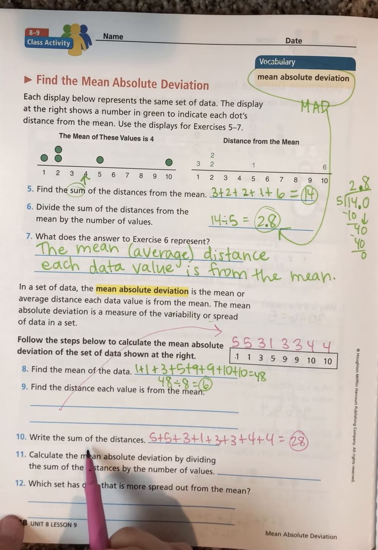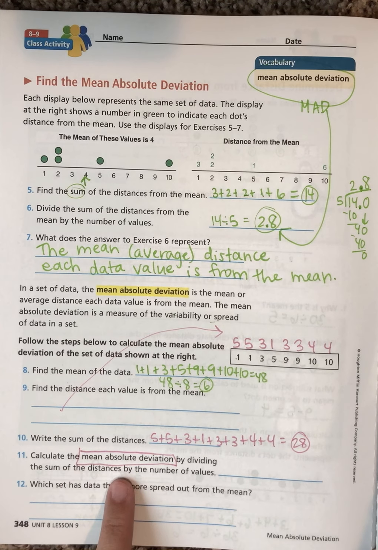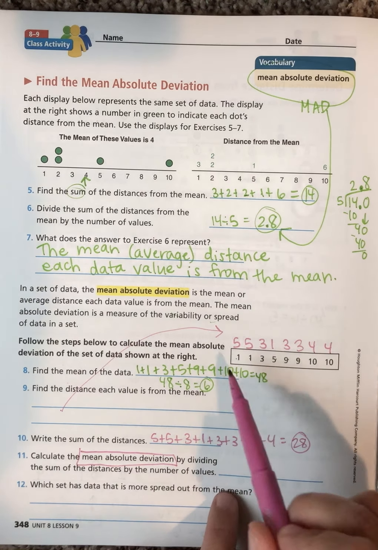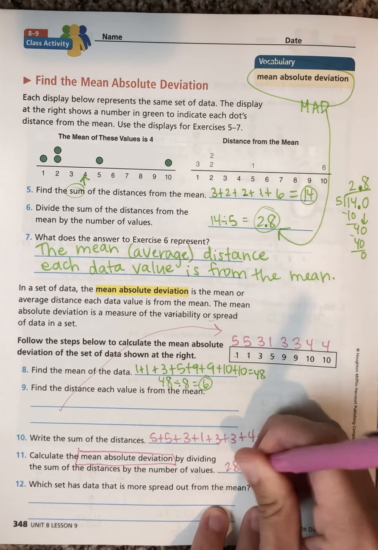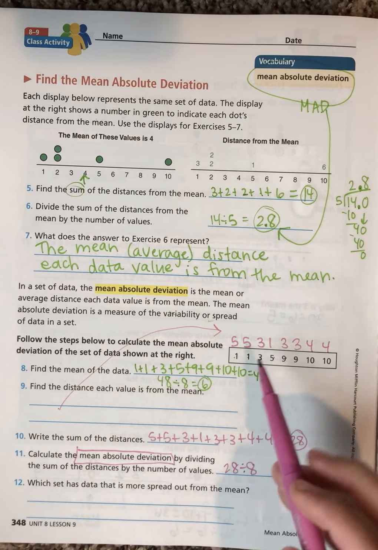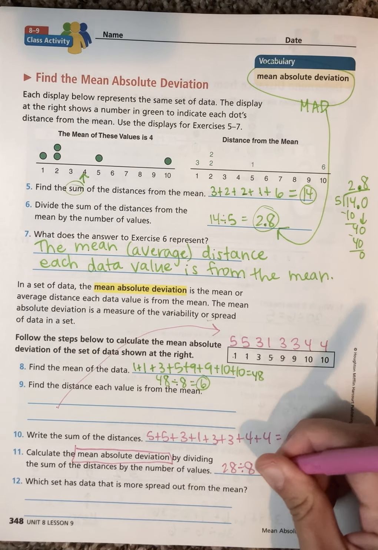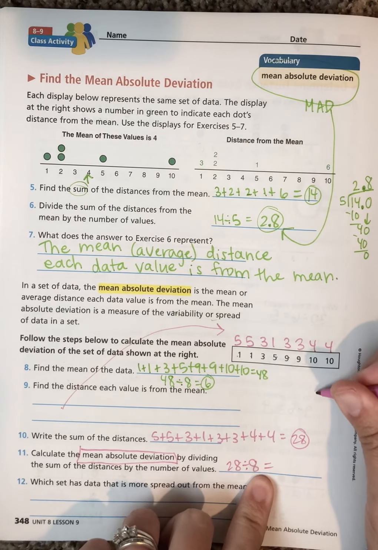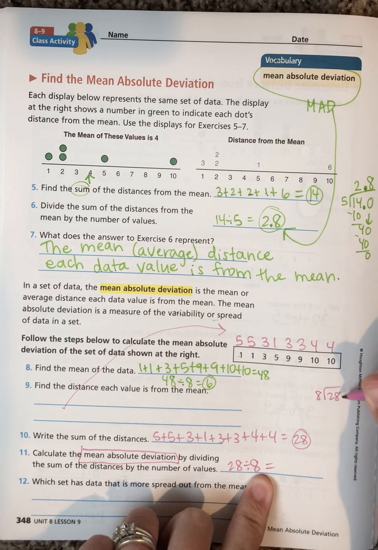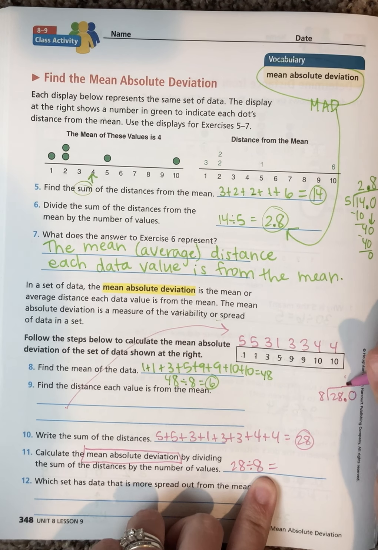And now we can find the mean absolute deviation by dividing the sum of the distances by the number of values. So how many of these were there? Well, we already figured out up here there were 8. So now we're going to take 28 divided by 8, since we're sharing 28 equally with all of those distances away from the mean. And 28 divided by 8 equals, I don't know, I don't have that one memorized, so I better calculate it right now. And I'm going to throw a decimal in there because I know that's not divisible by 8. If there's a decimal in the house, we raise it to the roof.